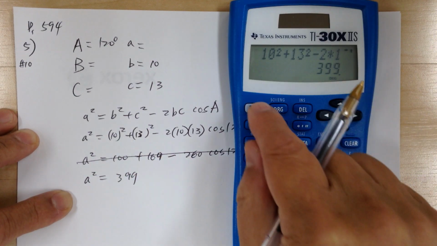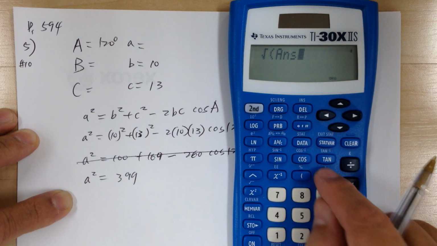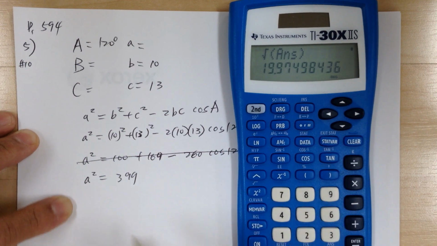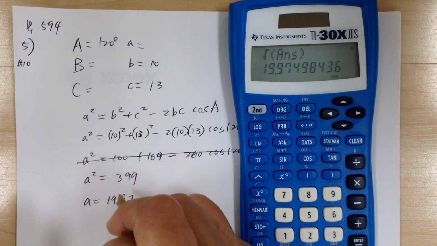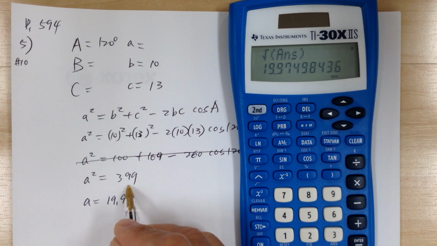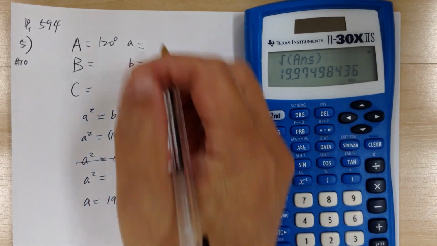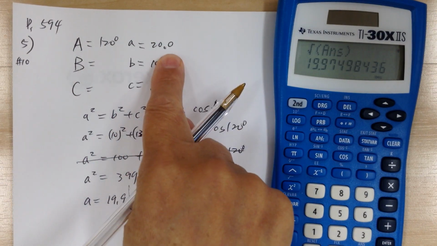Push equal, so a equals 19.97, and if I round up to 3 digits, it becomes 20.0.